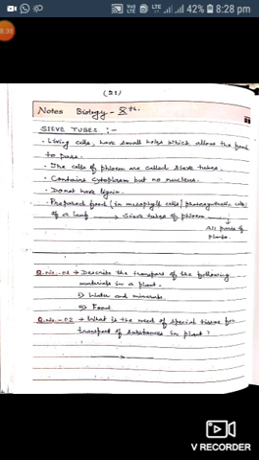This is a very small topic that I have given you, and I am putting some questions in front of you. Number 1: describe the transport of the following materials in a plant: first, water and minerals, and second, food. Question number 2: what is the need of special tissues for transport of substances in plants?